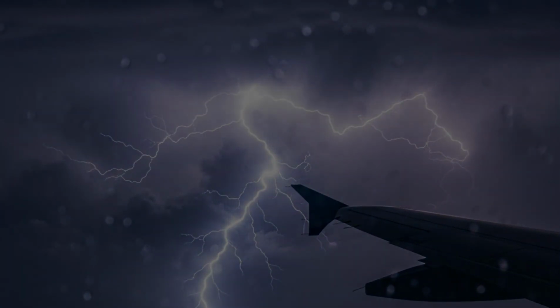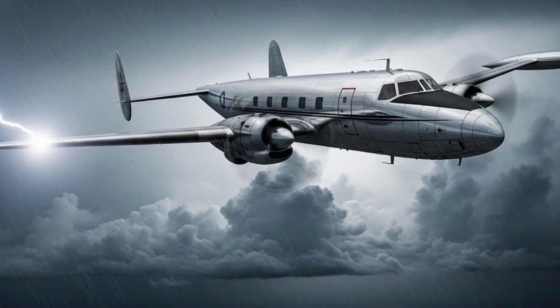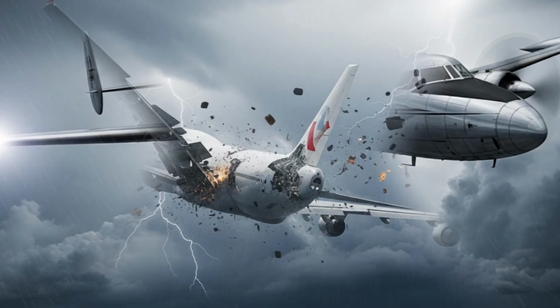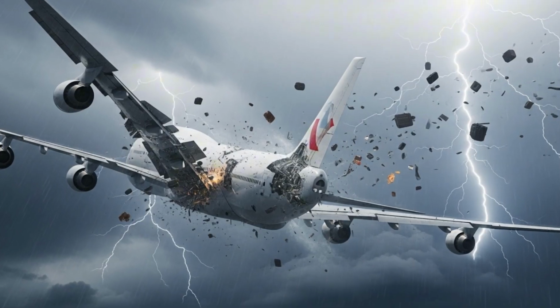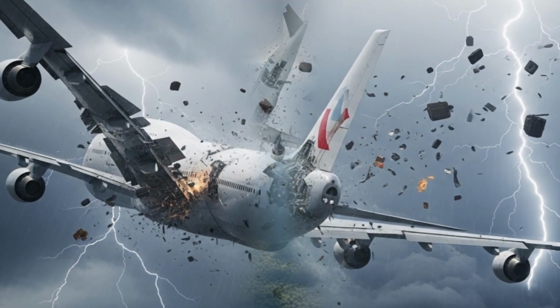At approximately 3,000 meters above ground, lightning struck the aircraft. The strike ignited fuel in a wing tank. The right wing detached. Structural failure followed rapidly. The fuselage broke apart mid-air.